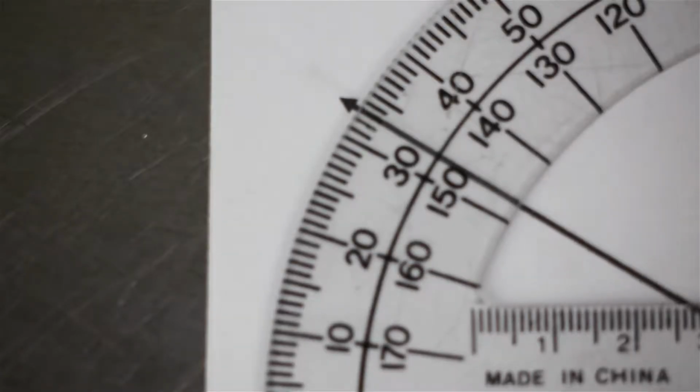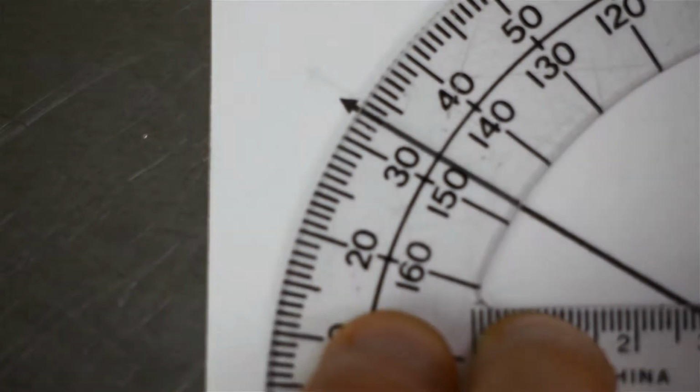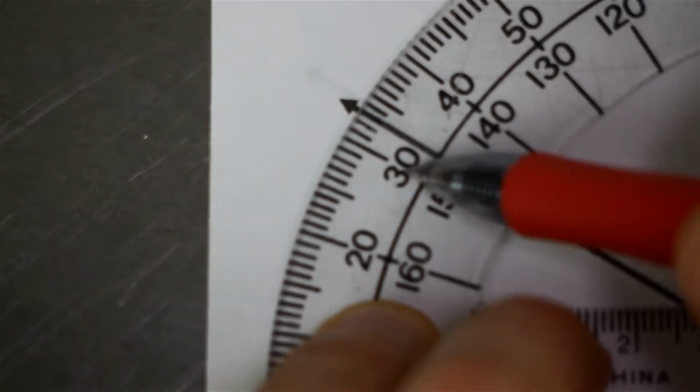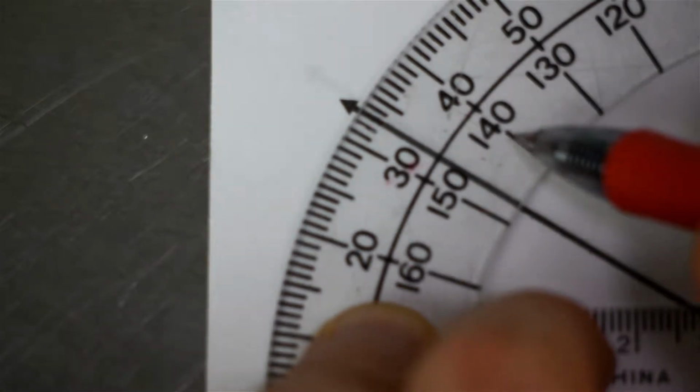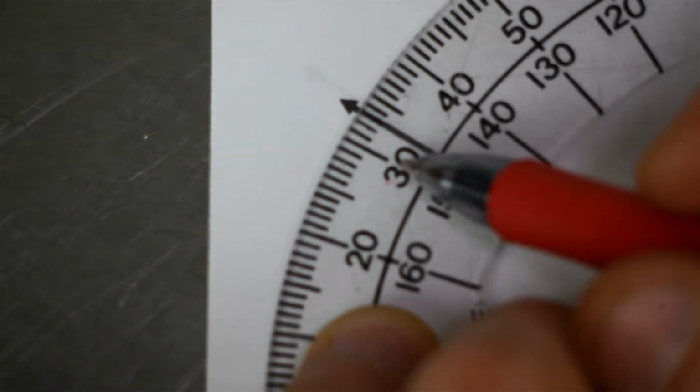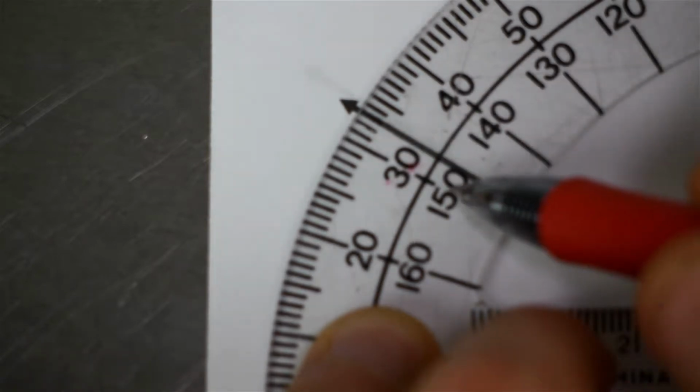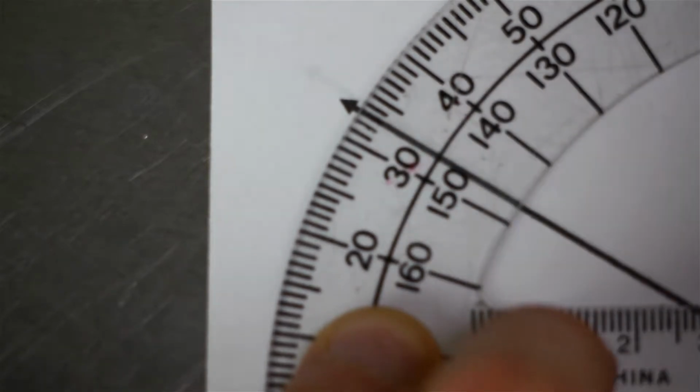Okay, now we said that this angle is an obtuse angle, so that means it's bigger than 90. So in this case, I know obtuse angles do not deal with angles that are 30 or 40 degrees. It deals with angles bigger than that. So the 30 and the 40 do not apply in this case. It's the 140 and 150 that apply.